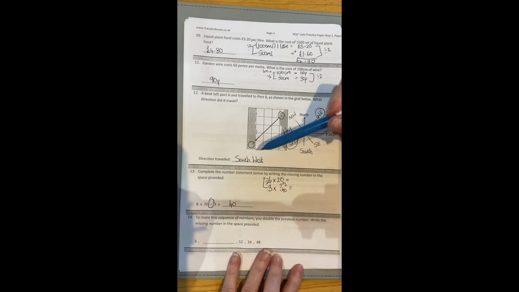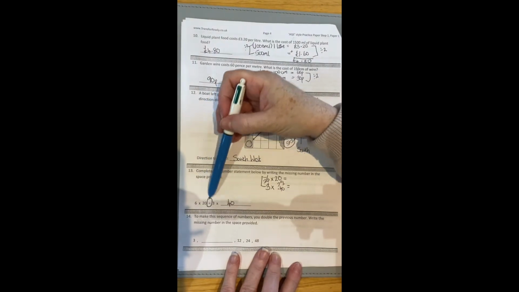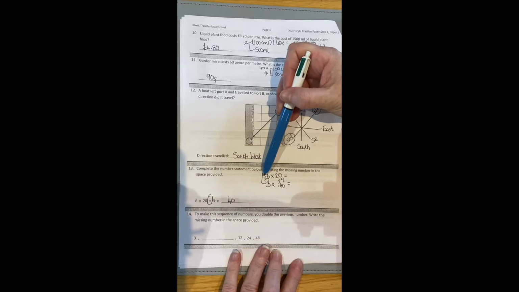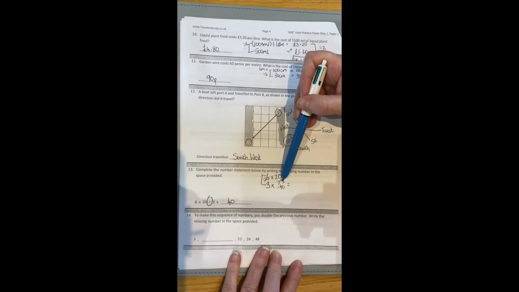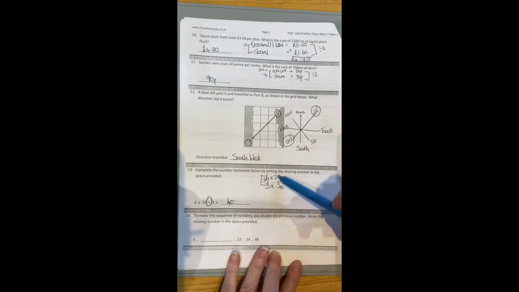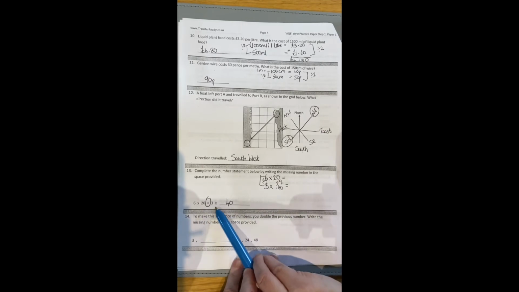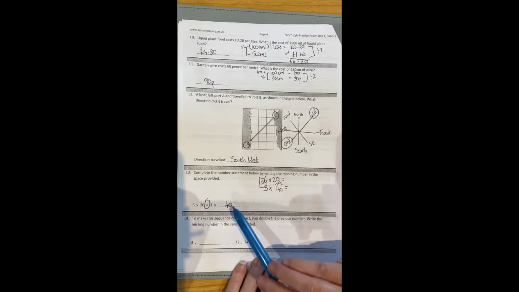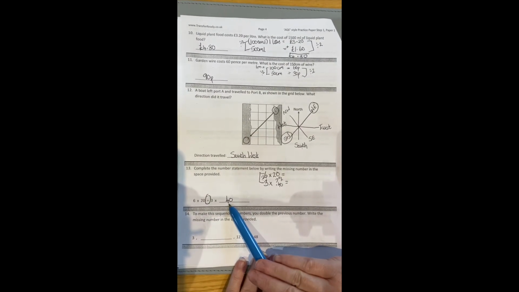Now, again, we will be doing lots of questions where whatever happens to one side, in this one here, we had to divide one side by 2 and then double on the other side. We'll be doing lots of examples of that. This one's an easy one. Sometimes they do it where there's decimals, sometimes they do it where there's really big numbers, but don't worry. By the time you are ready to do your transfer, you will be an expert at it.